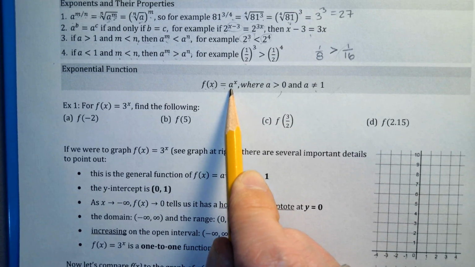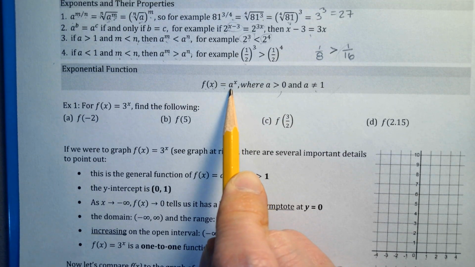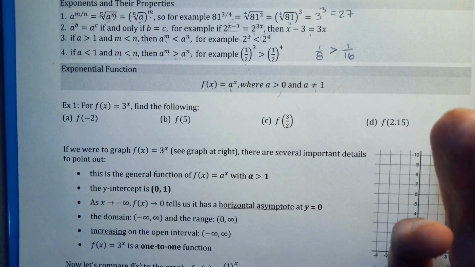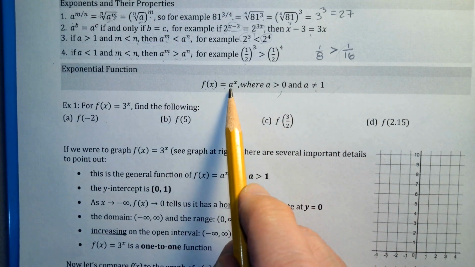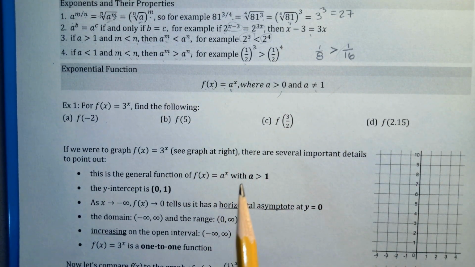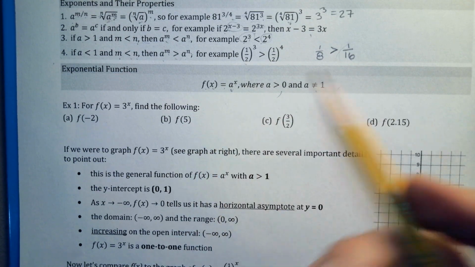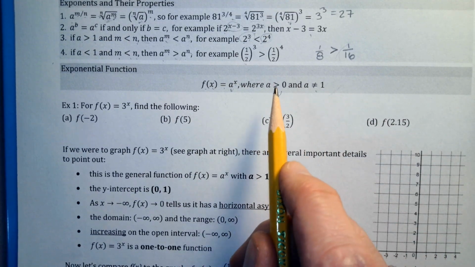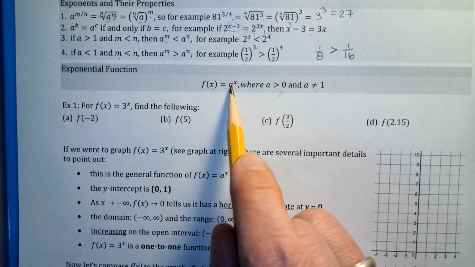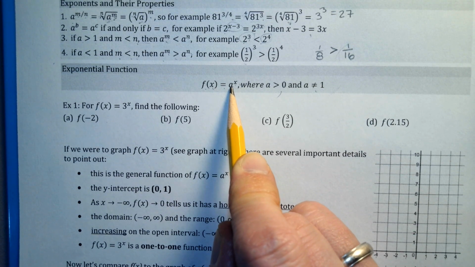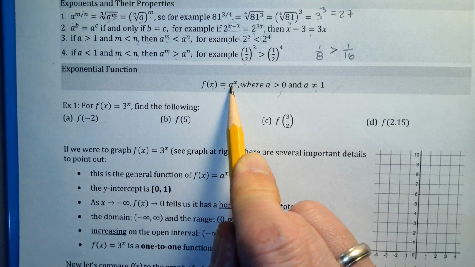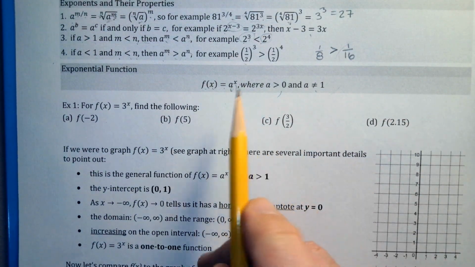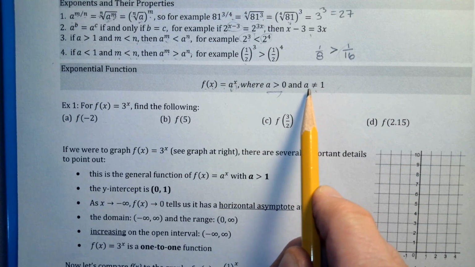In theory it could be, but you're going to see that a is not going to be 0, nor can it be 1, because 1 raised to any power is 1, and 0 raised to any power is 0. All right, but it can't be negative because then it's not really going to be an exponential function. Sometimes when we raise it to an even power, then the negative would go away, and so it would kind of flip-flop. So a is going to be greater than 0.